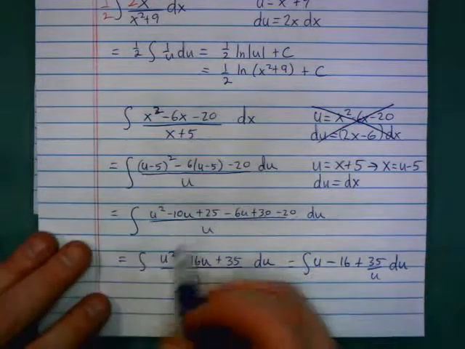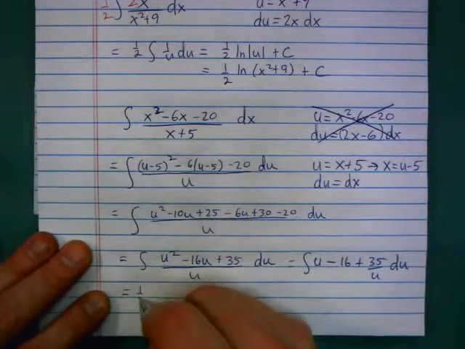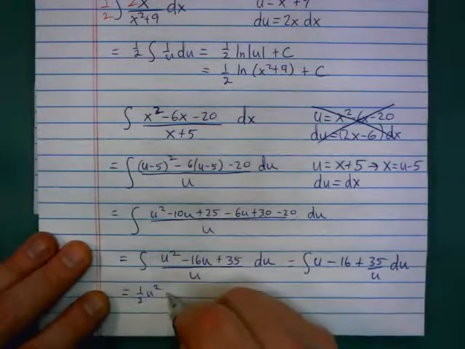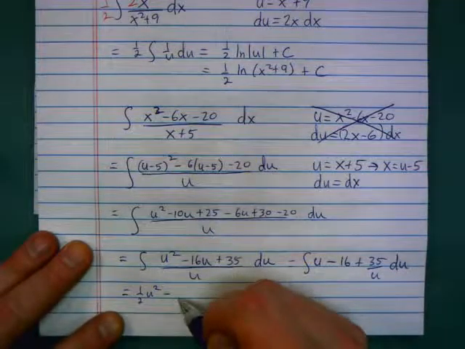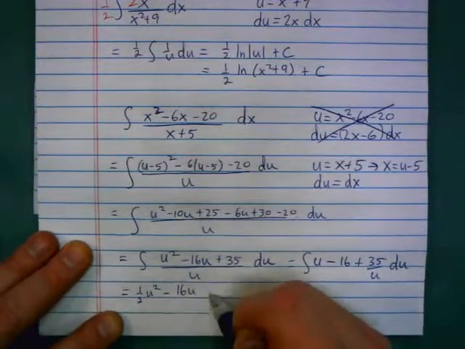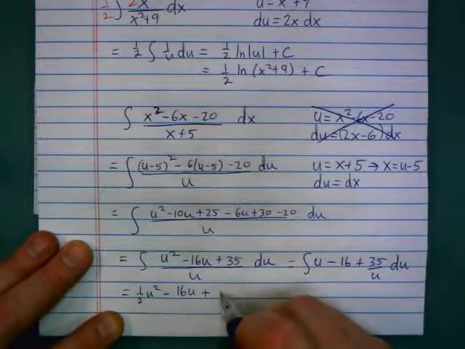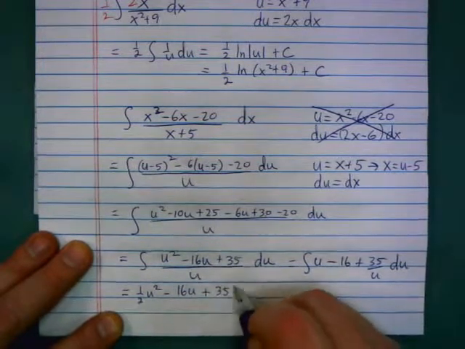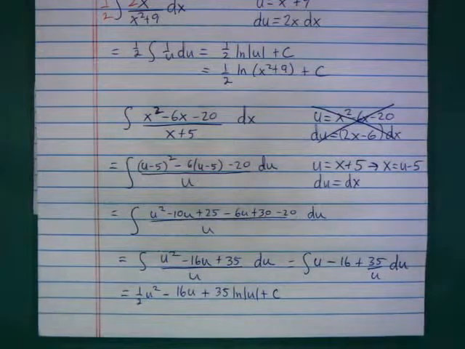What's the antiderivative of u? 1/2 u squared minus antiderivative of 16, 16u, plus antiderivative of 35 over u, 35 ln absolute value of u plus c.